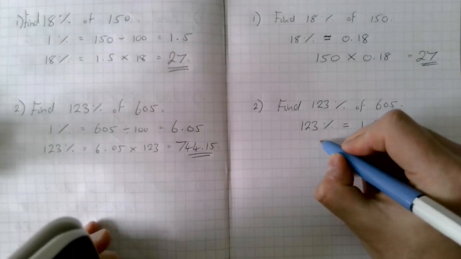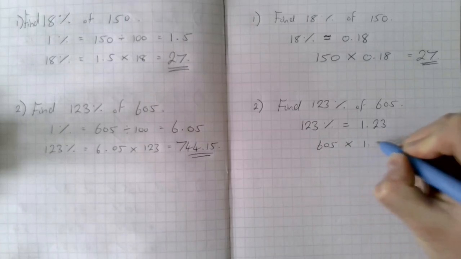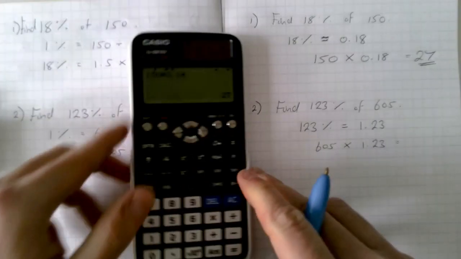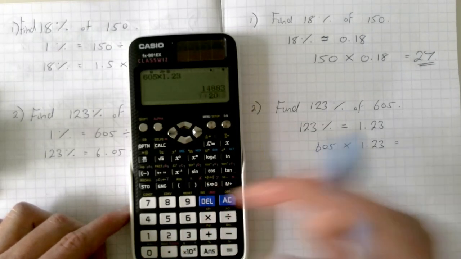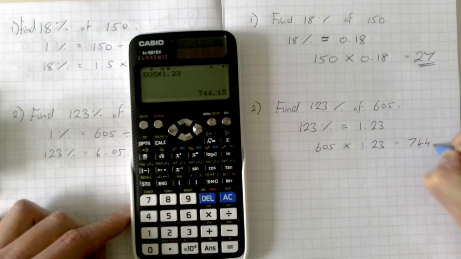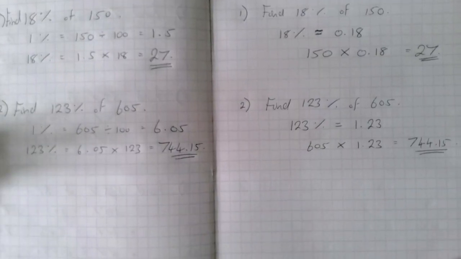And then finally, I just need to do 605 multiplied by 1.23, which gives me an answer of 744.15.